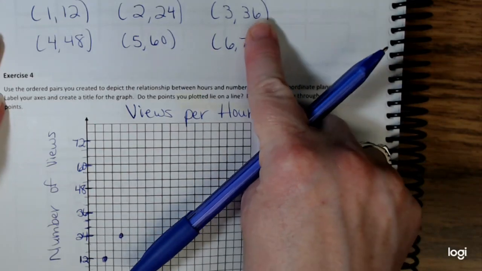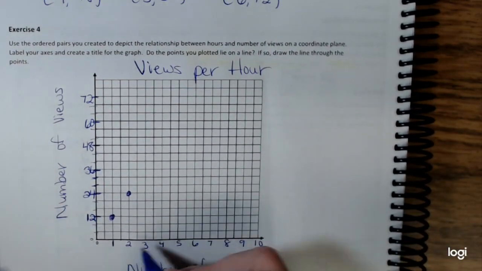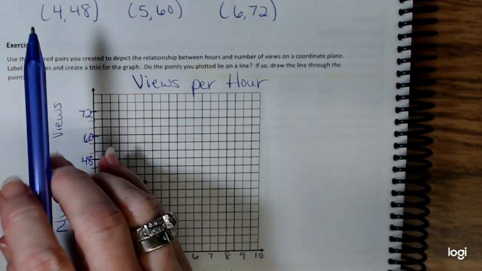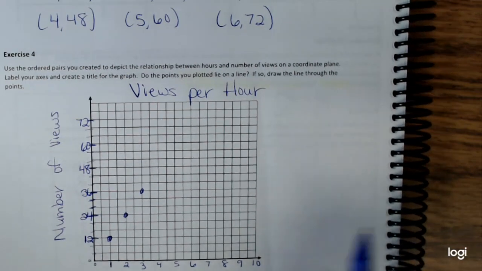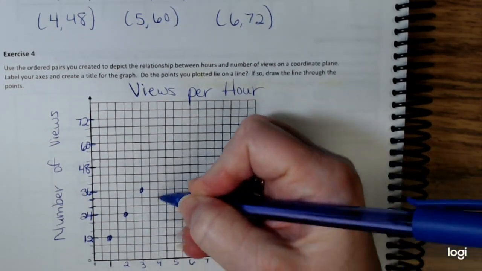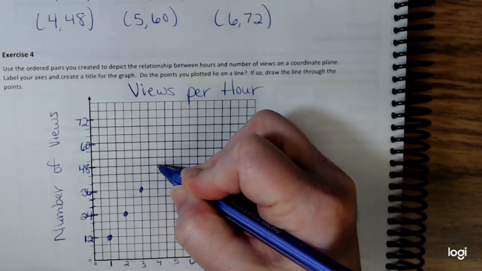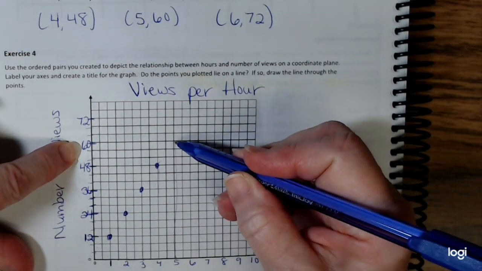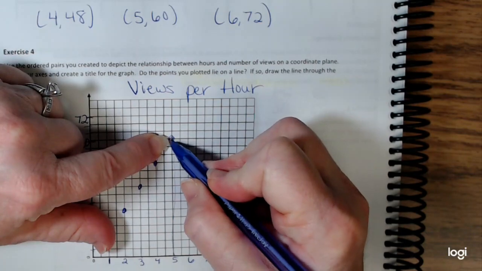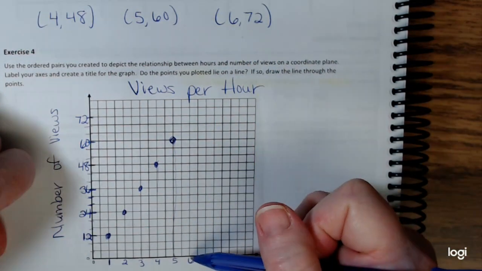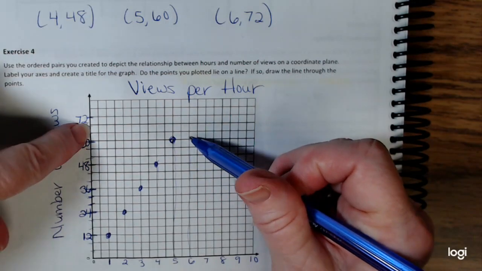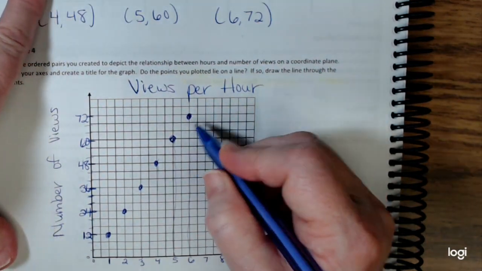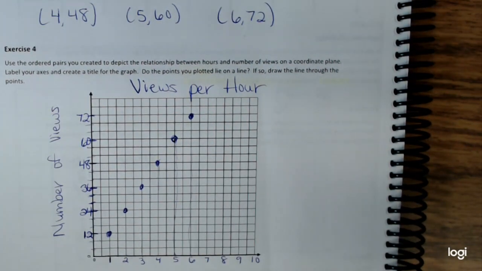And then we had over 3 up 36. Over 4 up 48. Over 5 up 60. Sometimes it's helpful to use both hands here. Over 6, so I'm going to stay on the 6, and we're going to go up to the 72. Okay, so I'll give you a minute to look to see if you were able to get your points plotted.